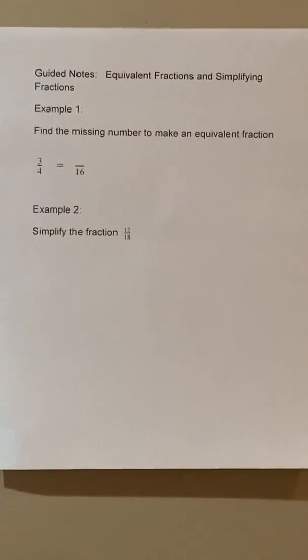Now before you start today's assignment, please open up the guided notes which should be loaded onto Google Classroom. If you have a printer, please print them out. If you don't have a printer, just copy down the two example problems on the guided notes and follow along with me. So let's take a look at our example problems here.